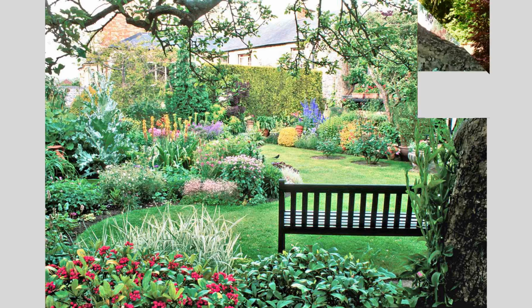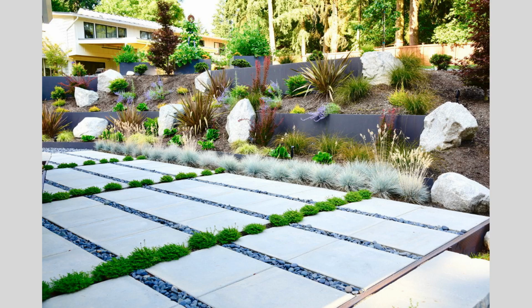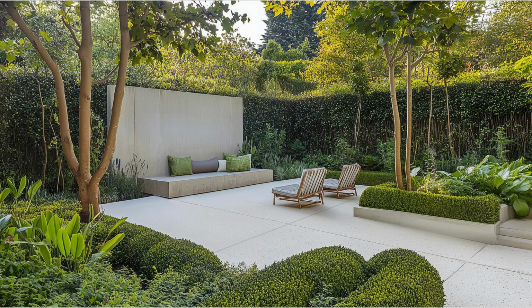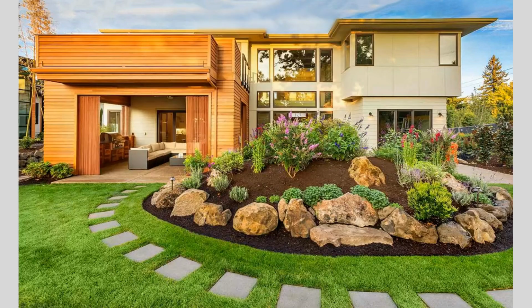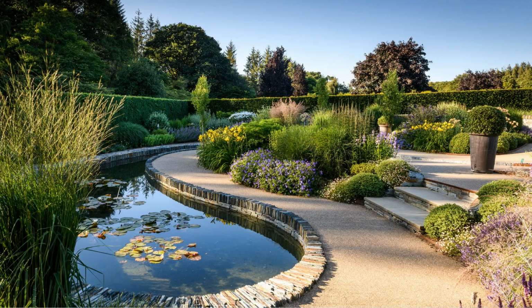Here's a step-by-step guide to help you create a beautiful and functional garden. 1. Assess your space, size and shape. Measure the area you want to garden and note its shape. Sunlight. Observe how much sunlight each area receives throughout the day, full sun, partial shade, etc. Soil quality. Test the soil for pH and nutrients.